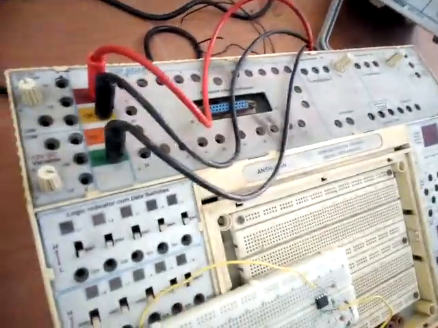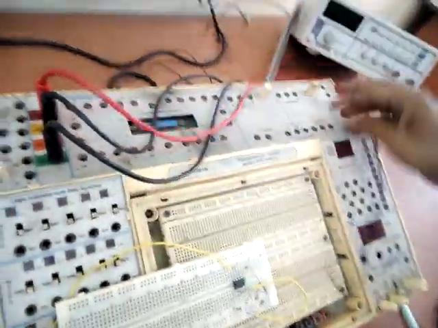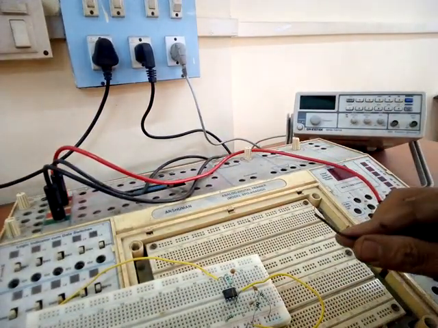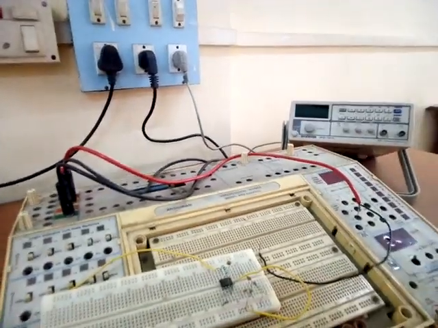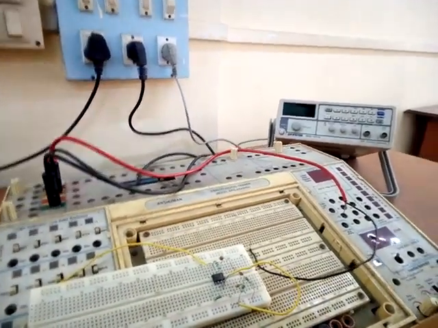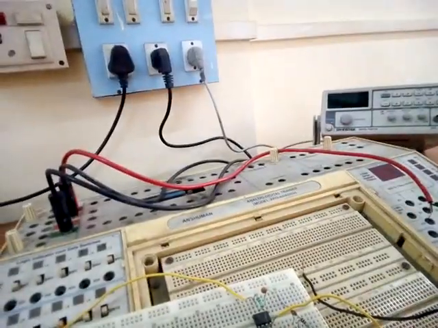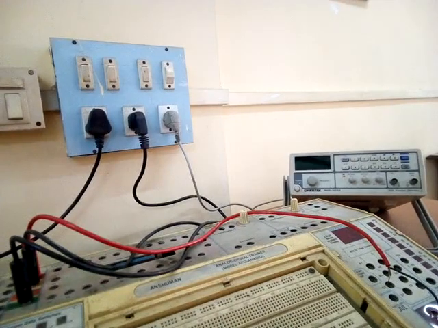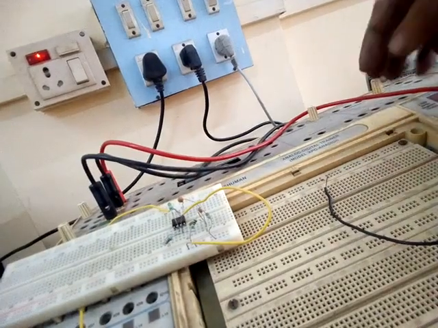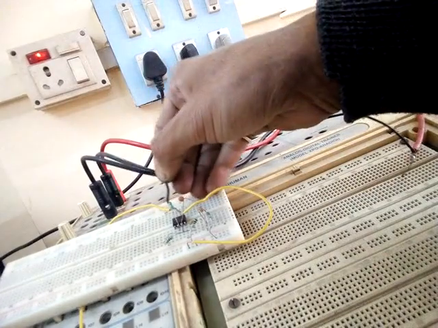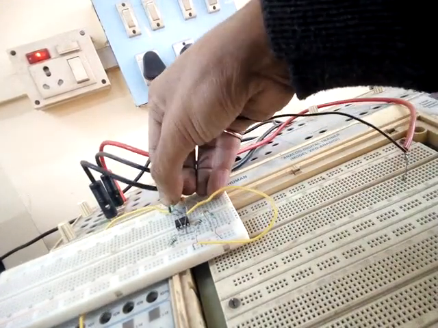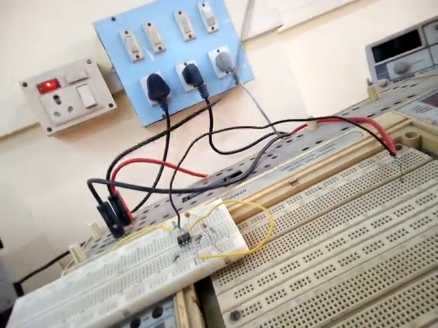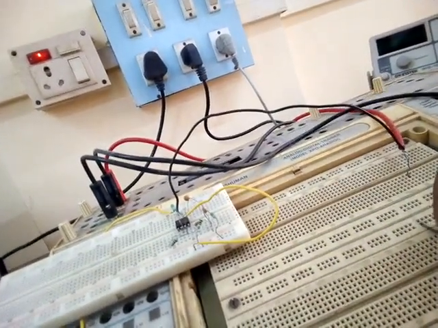The plus 12 volt, this red probe, we have to connect to pin number 7. To this pin number 7, we connect the plus 12 volt, then the minus 12 volt, this one, is connected to pin number 4.